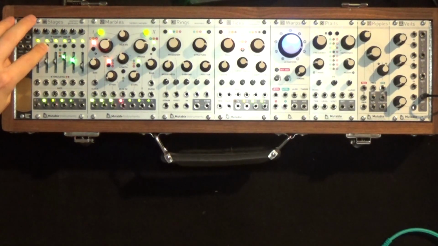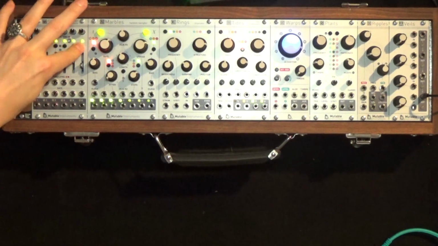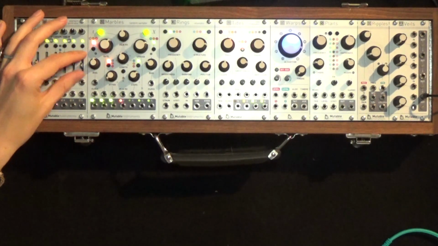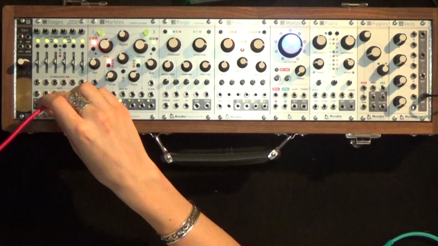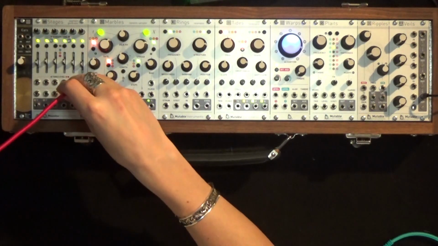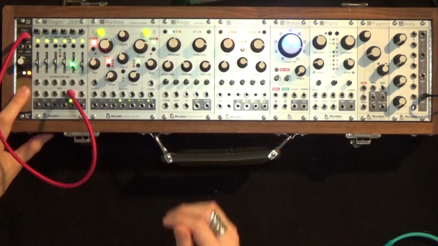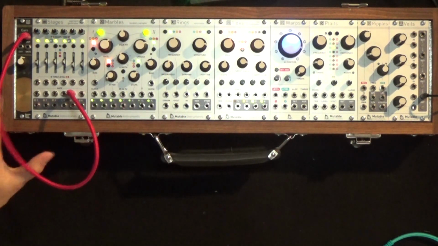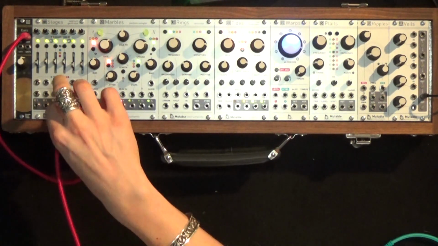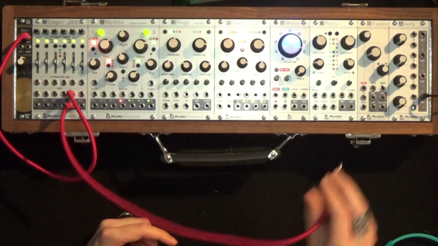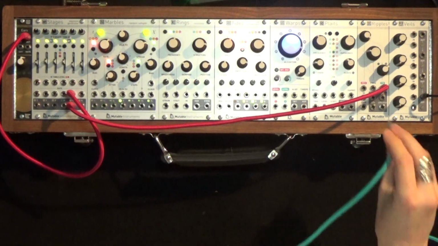So now I will show you this module, Stages, which is a complex envelope generator. So for this experiment, I'm going to just start with a 2-segment envelope. And I'm triggering the envelope with ears, just by tapping. And I will take the output of this envelope and just map it to the pitch of a filter used as an oscillator.